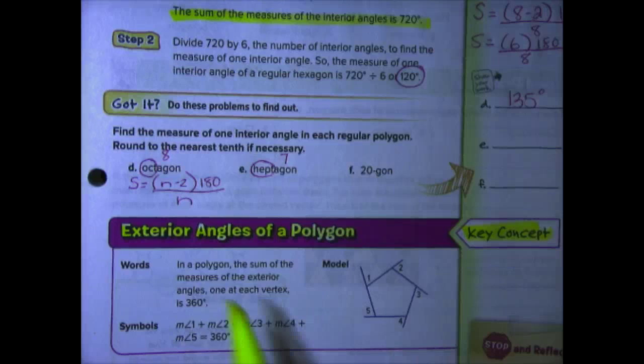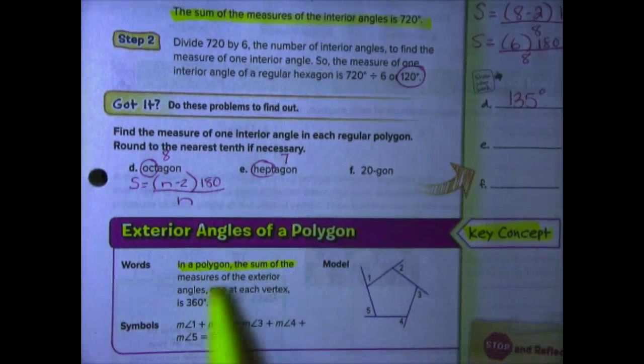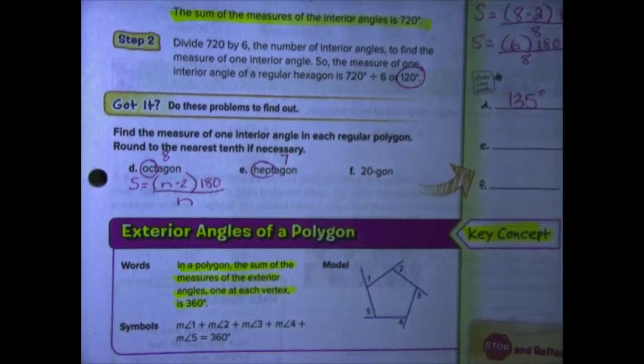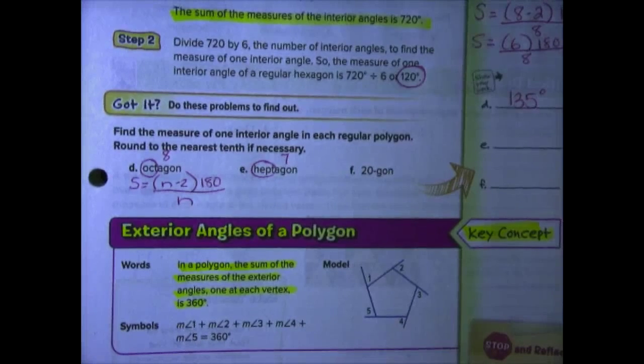So in a polygon, the sum of the measures of the exterior angles, one at each vertex, is 360. That goes for the triangle as well, because if you add all three of them up, you're going to get 360 degrees, no matter whether it's a triangle, quadrilateral, pentagon, hexagon, heptagon, octagon, nonagon, decagon, doesn't matter.